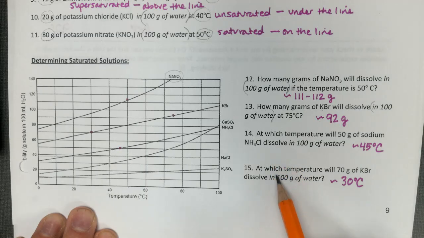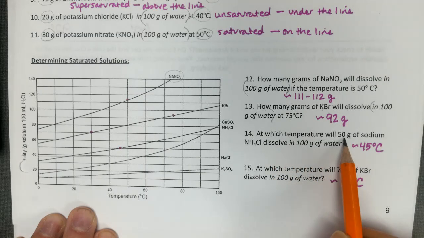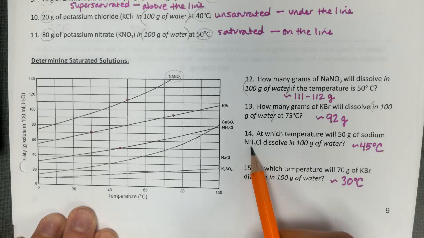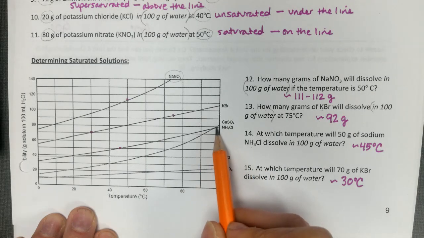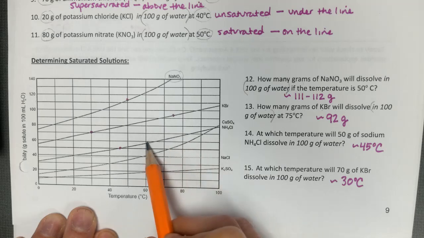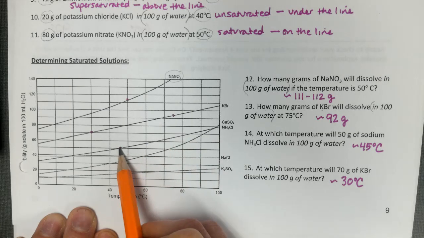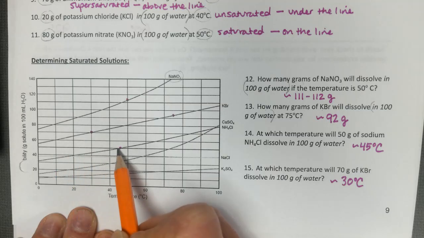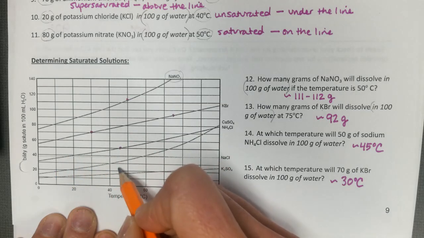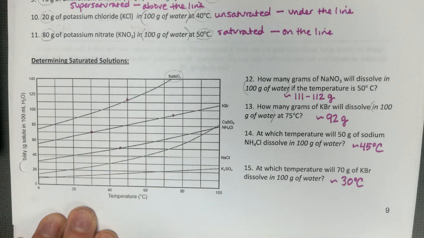For question 14, I'm going to go 50 grams of ammonium chloride. Here's my ammonium chloride. Now pay attention, it's not this line, it's this line. So if I make my point, here's my 50 grams. I'm going to go over to my line, and then I'm going to read it down so I can see what temperature that is. And that's roughly 45 degrees Celsius.